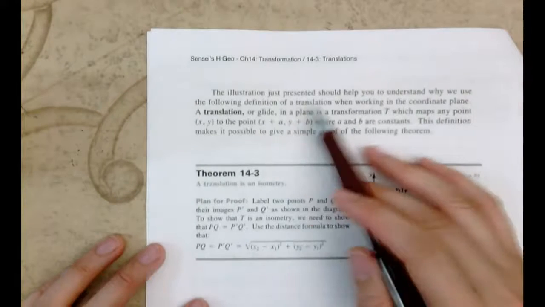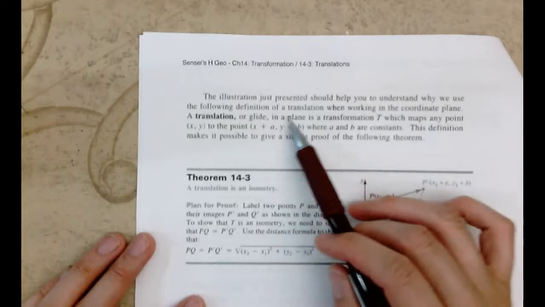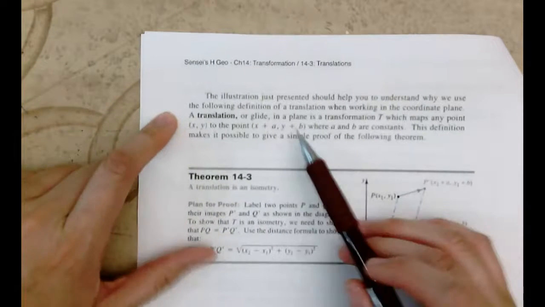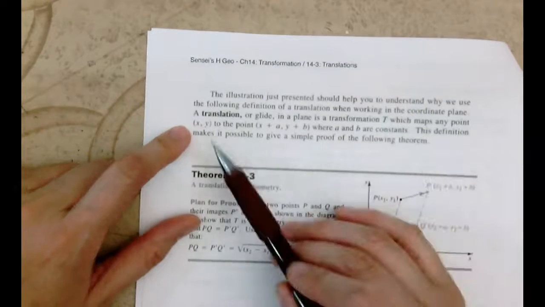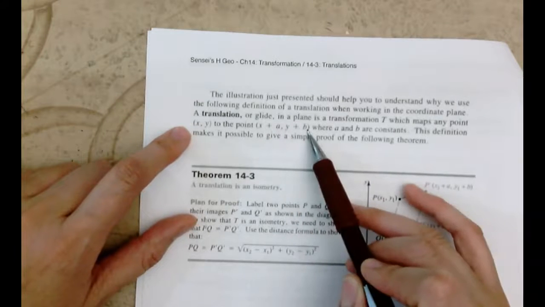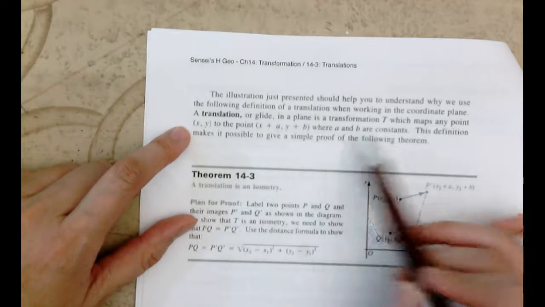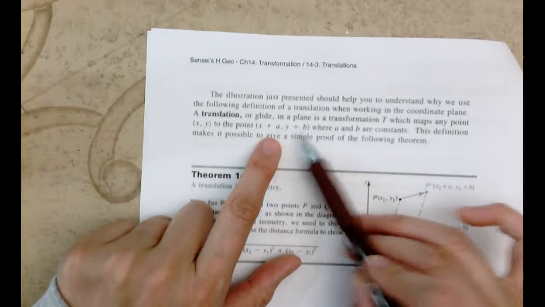The illustration just presented should help you understand why we use the following definition of translation when working in a coordinate plane. A translation or glide in the plane is a transformation T which maps any point (x, y) to a point (x plus a, y plus b), and a and b don't have to be the same number as long as they are constant for each point that moves. So the a and b don't change.